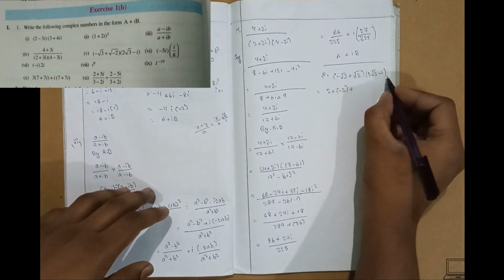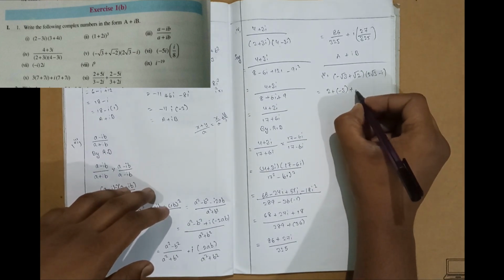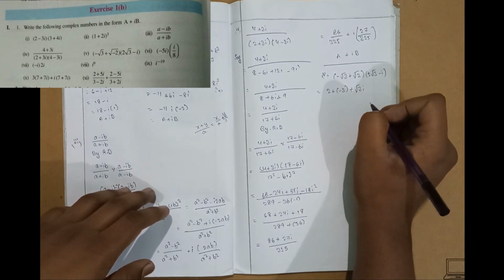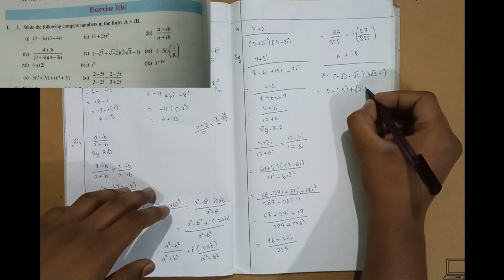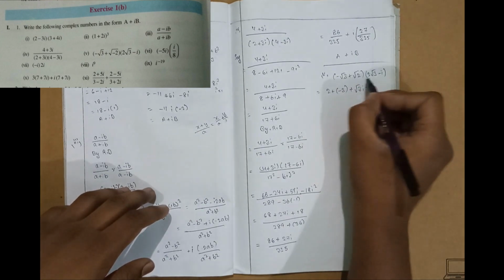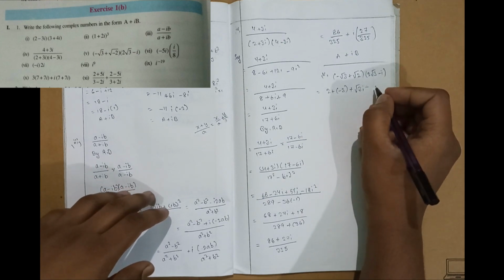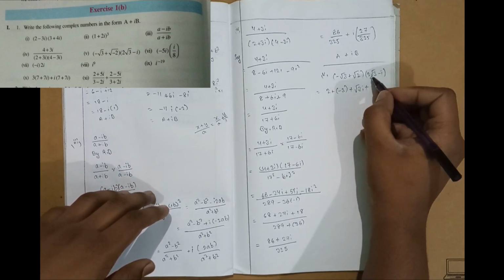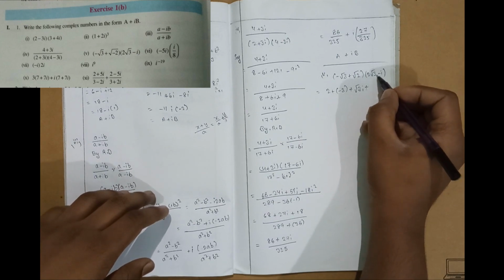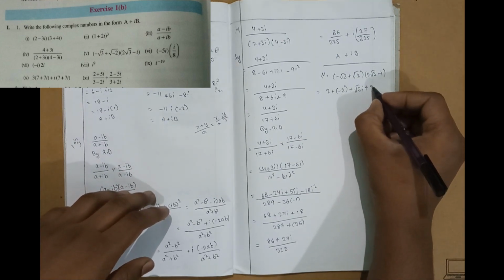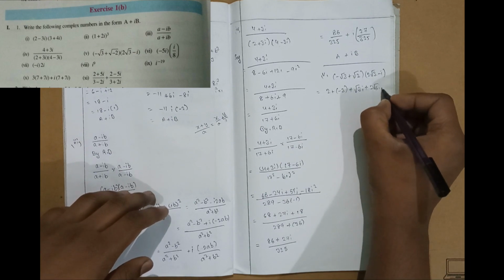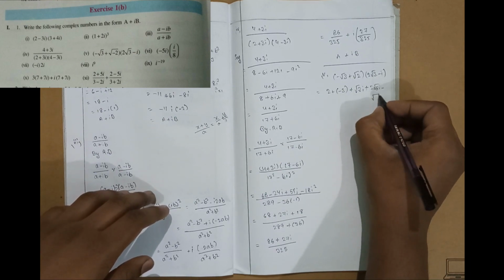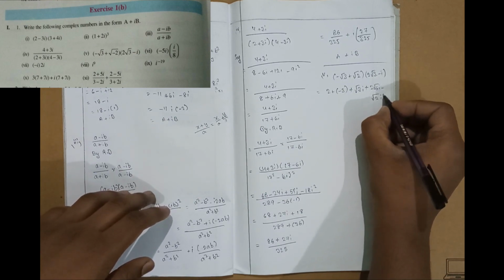Plus root 3 into minus i, root 3i, minus root 3 into minus i, so plus root 3i, plus root 2 into 2 root 3, it will give us 2 root 6i minus 2 root 2i square.